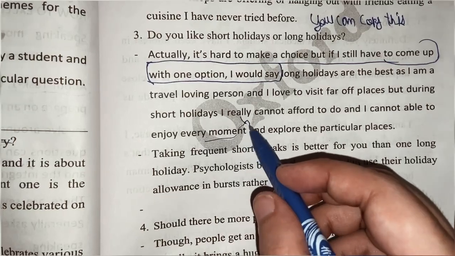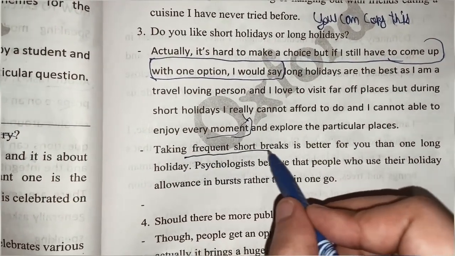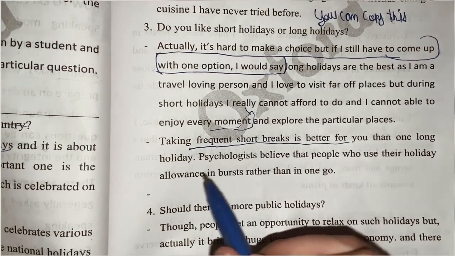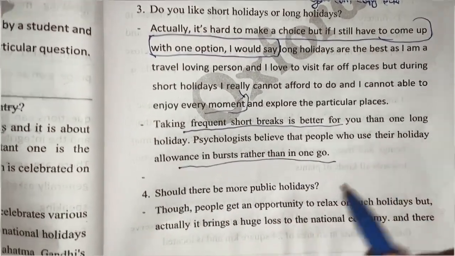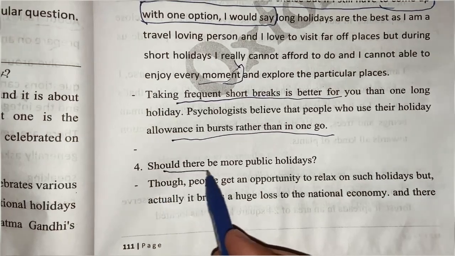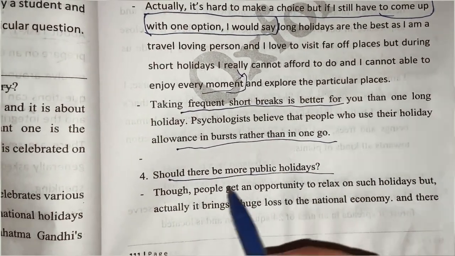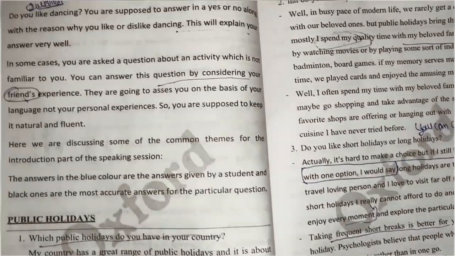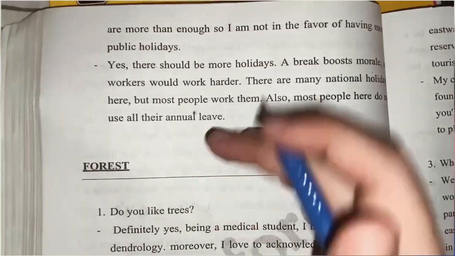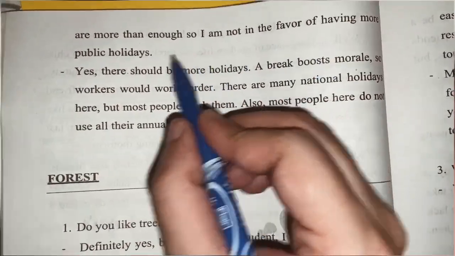And I love to visit far off places and enjoy every moment. Taking short frequent breaks is better for you than one long holiday. Psychologists believe that people who use their holiday allowance in bursts are better off than those who take it in one go. Should there be more public holidays? Though people get an opportunity to relax on such holidays, there should be no holiday more than enough. So I am not in favor of having more public holidays.